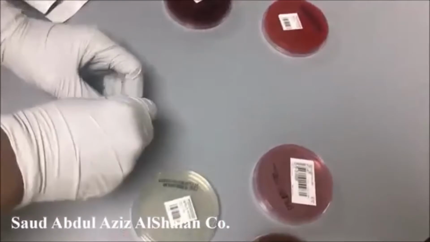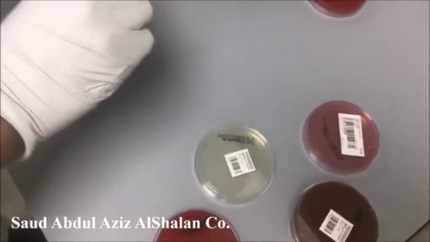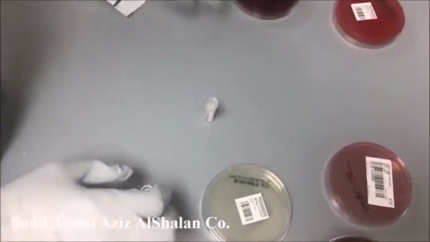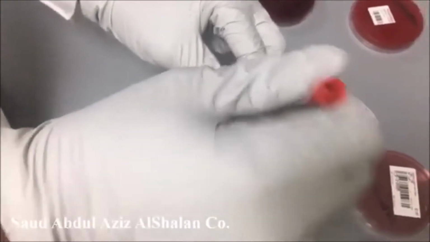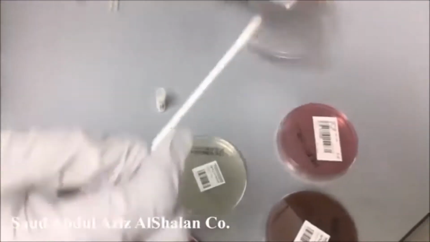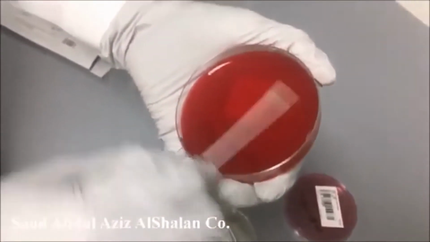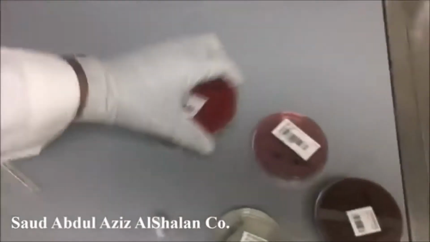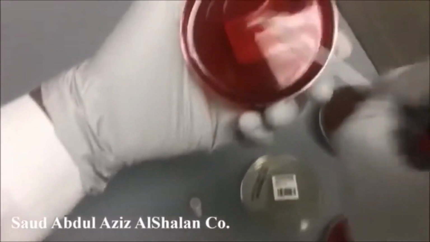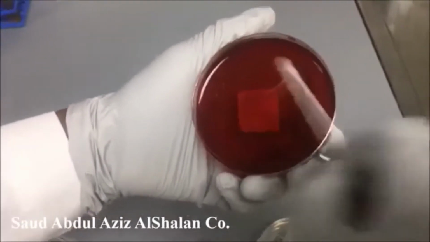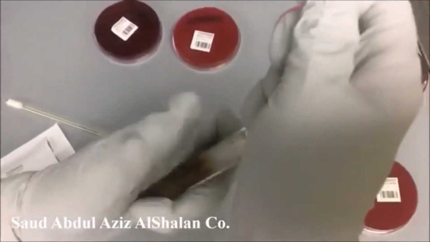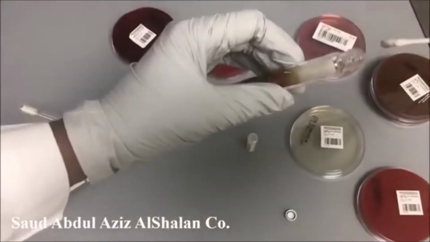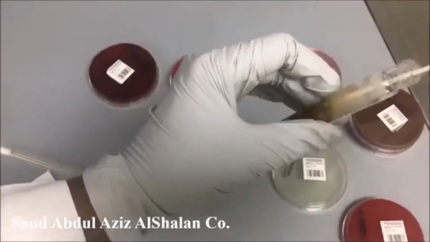We come to the anaerobic plates. According to CAP instructions, all anaerobic plates should be kept for 7 days. This is a cooked meat, which is enriched media.